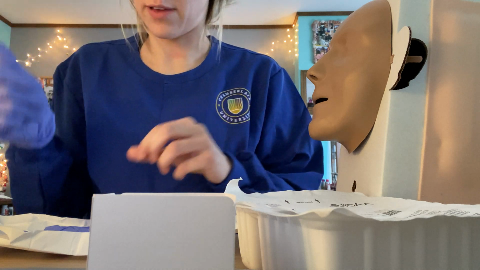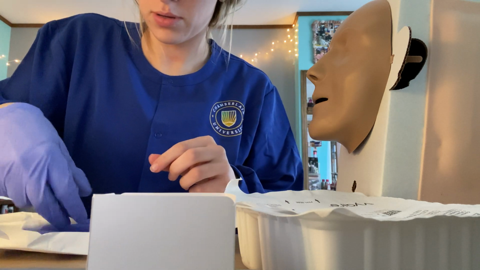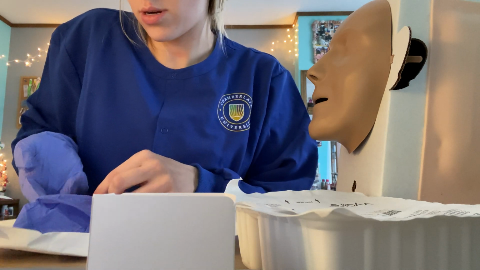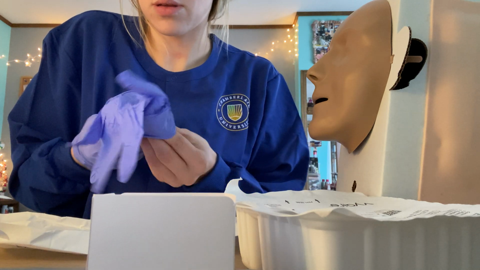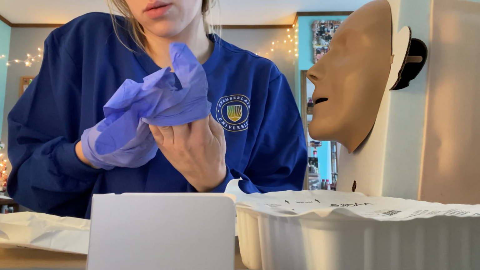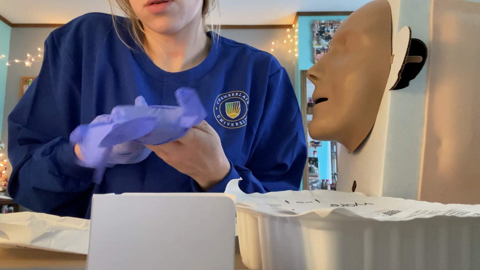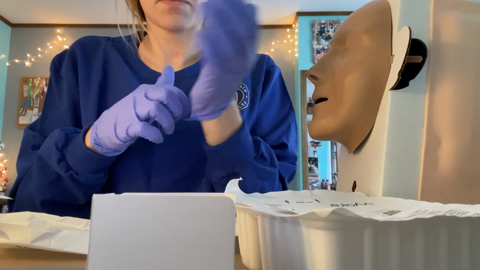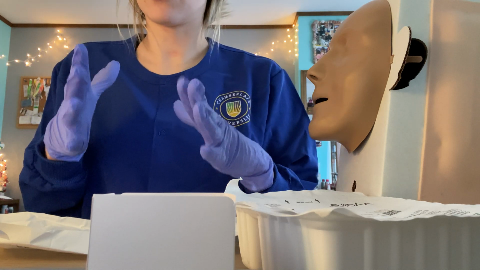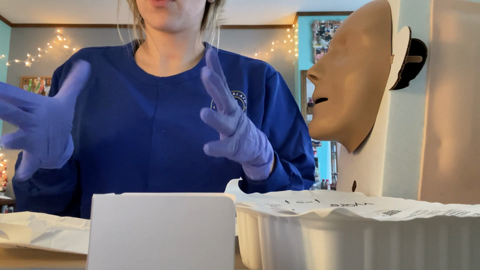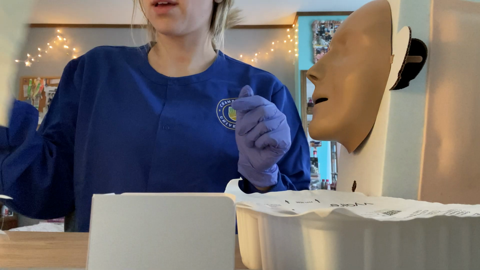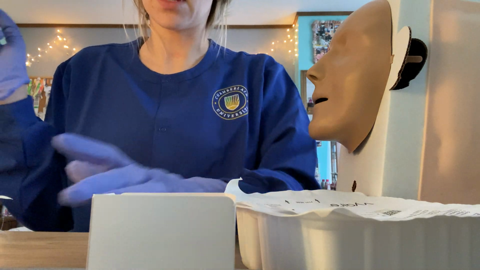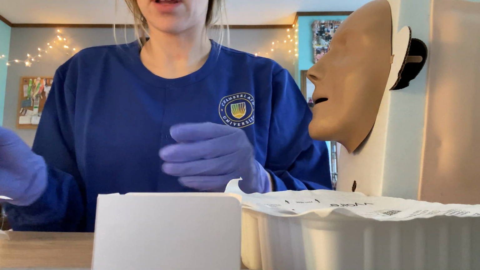Okay, it's not perfect, but I can fix it. Okay, so now scoop under. Sterile still. Okay, all right, so I have my sterile gloves put on. Now that's going to be moved out of the way. I wouldn't touch that with my sterile gloves either, by the way.